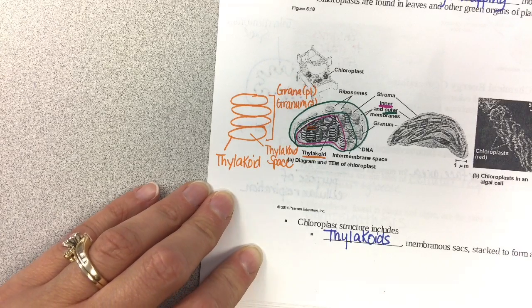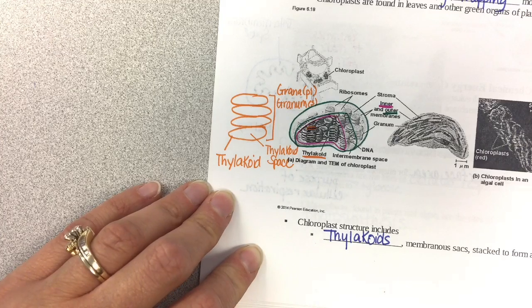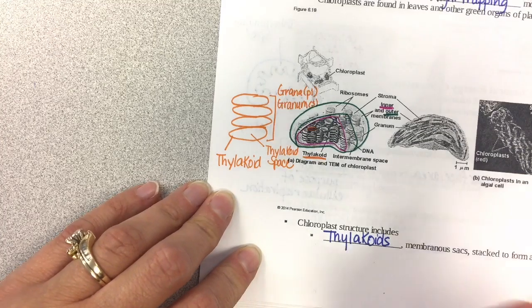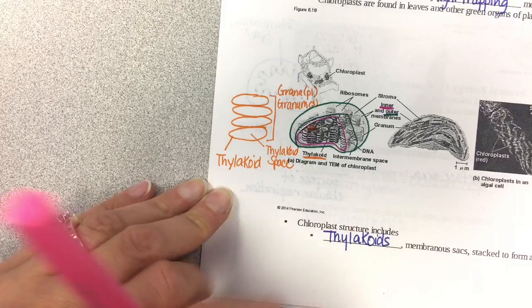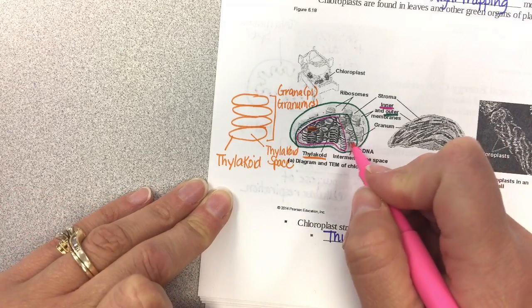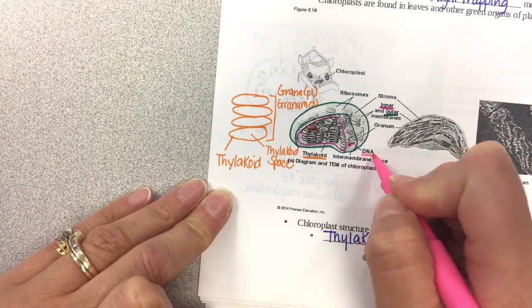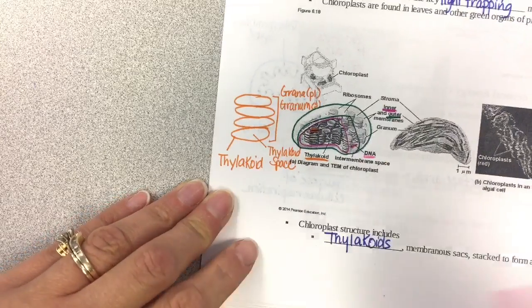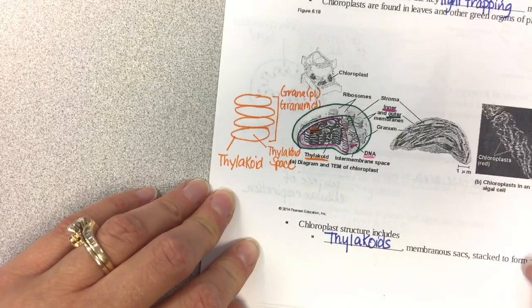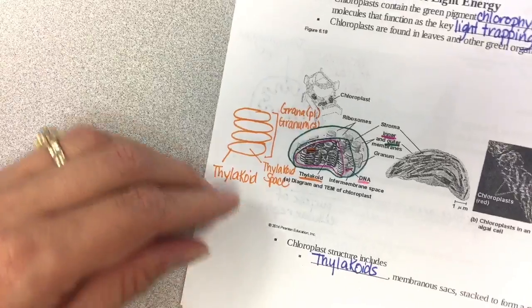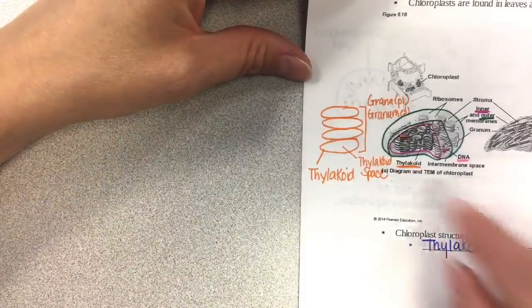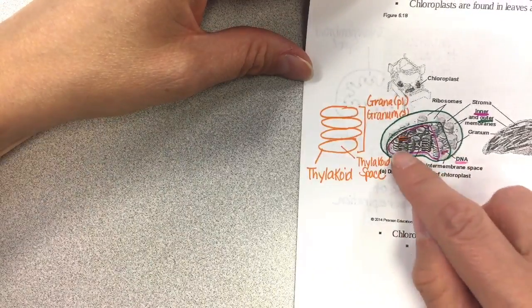And then also remember that the chloroplast has DNA, so put a little squiggly line here, and then there's DNA in there, and that's why it's thought to have once been a free living cell all on its own. All right, so that's the chloroplast, and so the thylakoids.